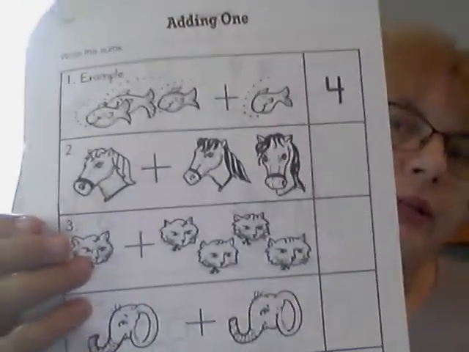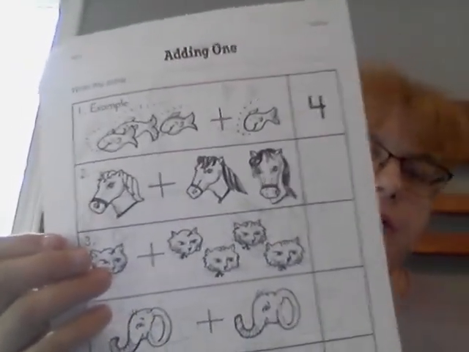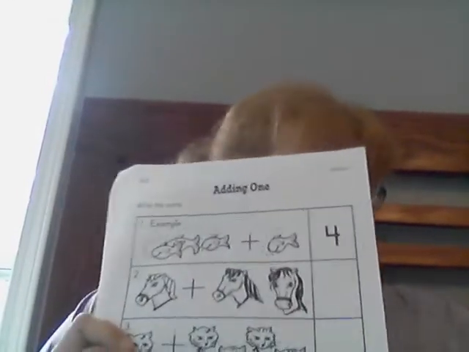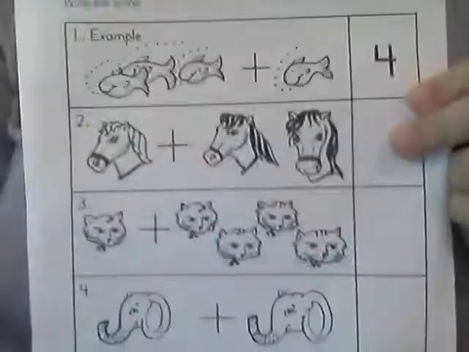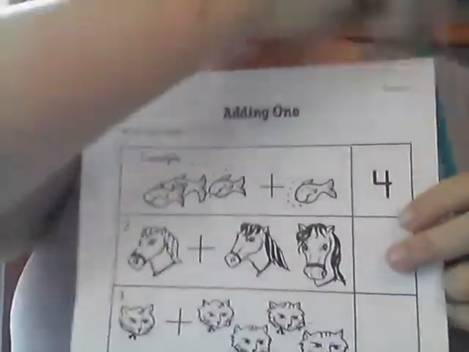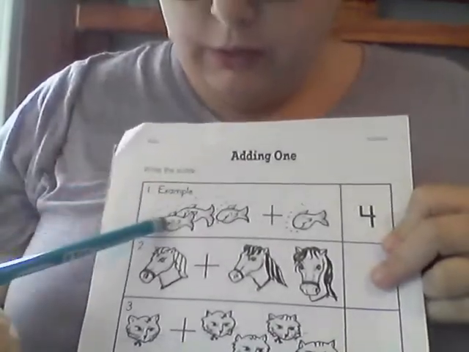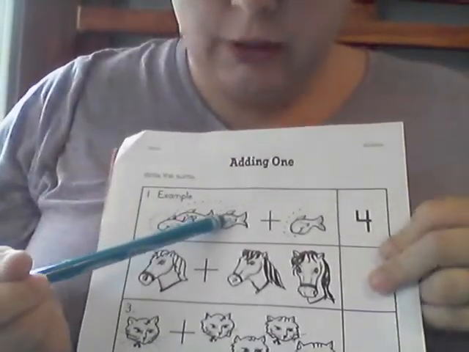Today we are going to be adding numbers. We're going to add 1 to groups. So we're going to have one group and then we're going to add one more, just like we've done with our number sheets. So our first one they've done for us. So we have 1 fish, 2 fish, 3 fish.